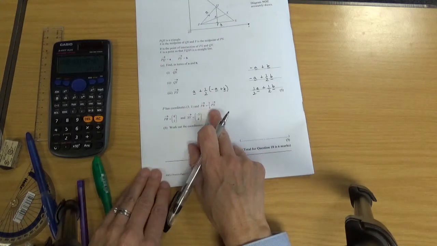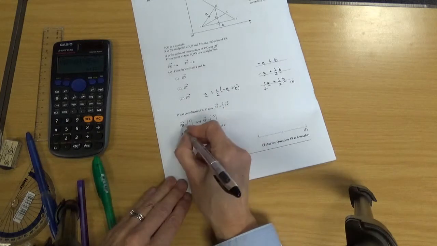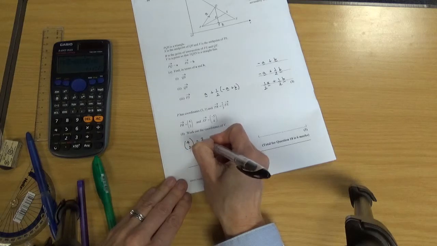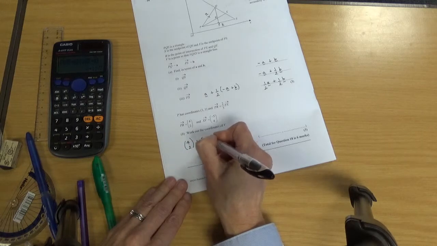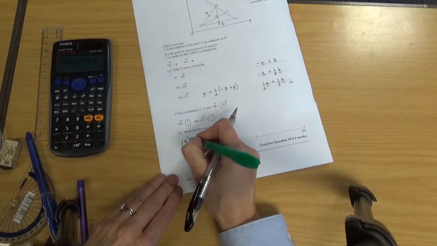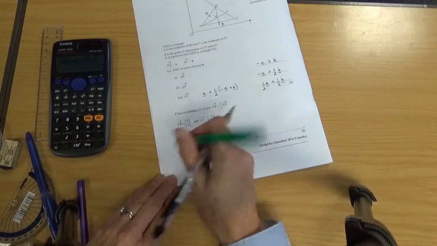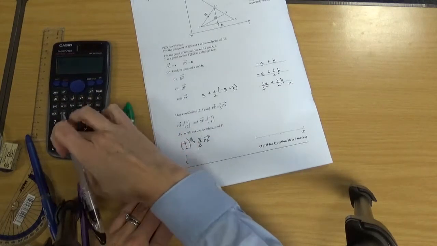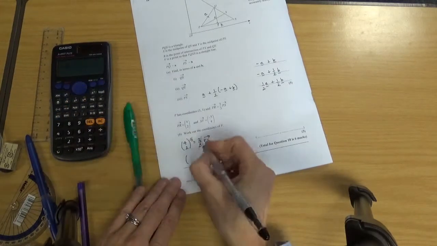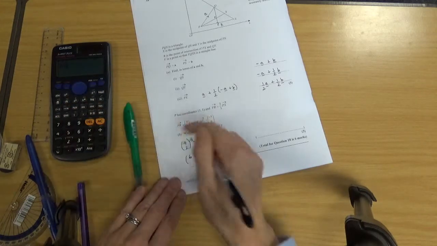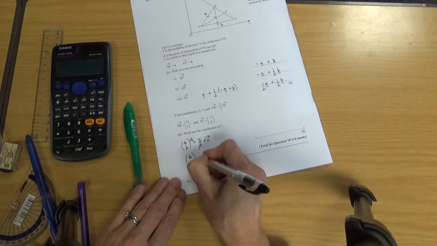So P to R is 2/3 P to X. Now P to R is 4, 2. I'm told that's 2/3 P to X. Opposite of multiply is to divide, so I'm going to divide 4 and 2 by 2/3. Which gives me 6 and 3. That's what P to X is.